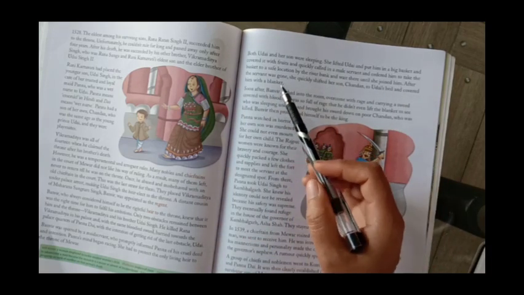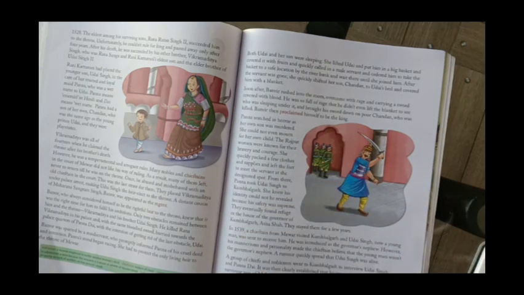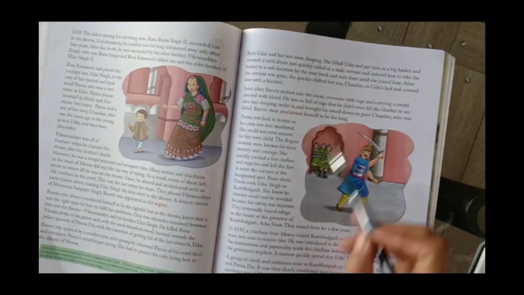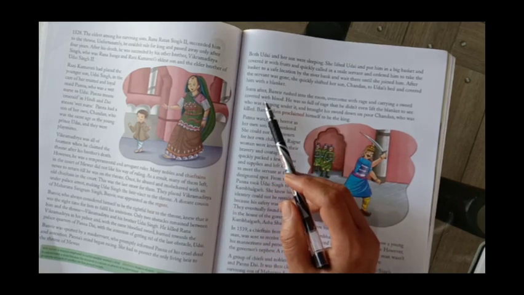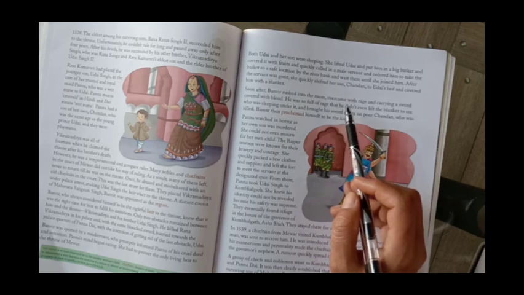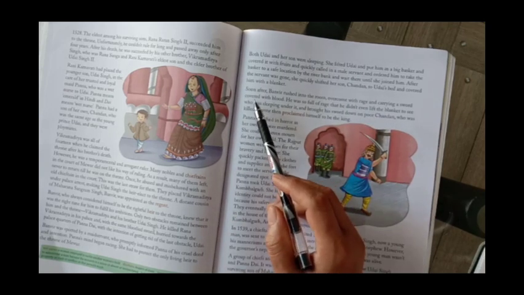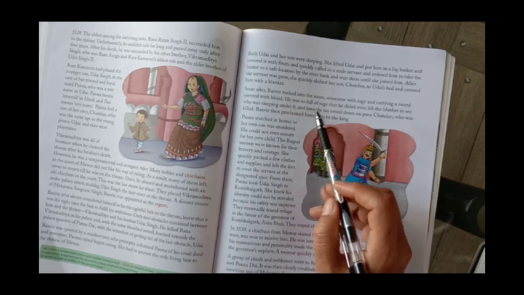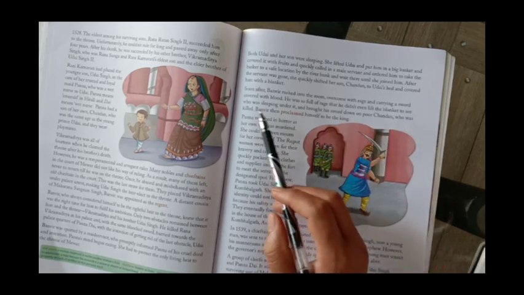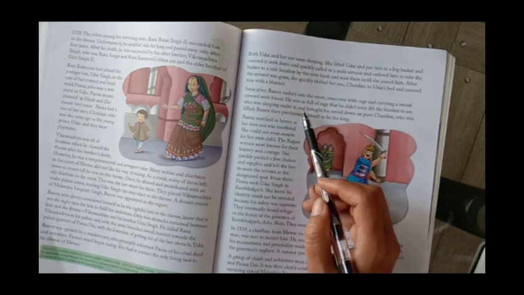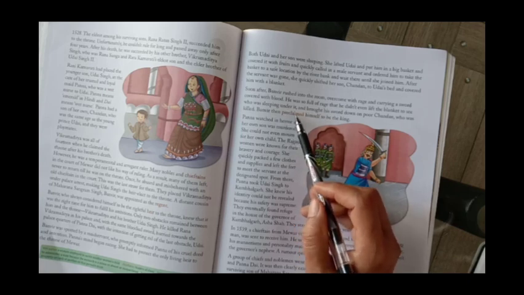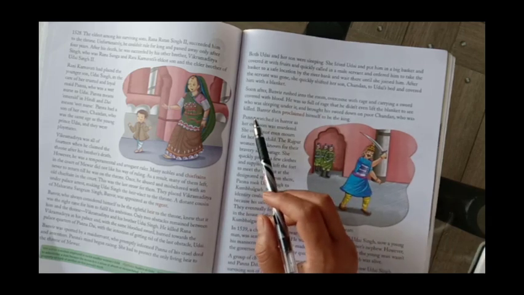After the servant was gone, what did she do? She quickly shifted her son Chandan to Uday's bed and covered him with a blanket. Soon after, Banveer rushed into the room, overcome with rage and carrying a sword covered with blood. He was so full of rage that he didn't even lift the blanket to see who was sleeping under it, and brought his sword down on the poor Chandan, who was killed.